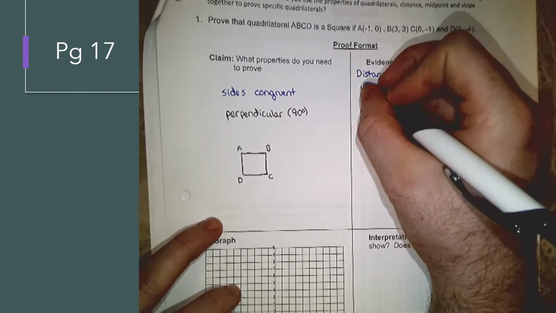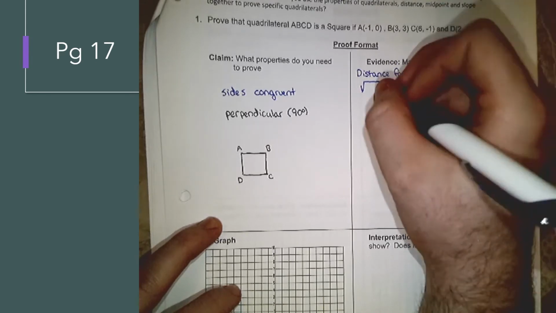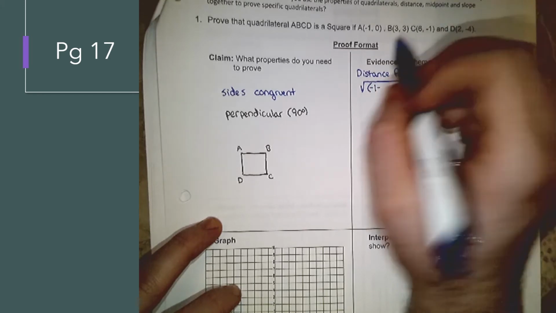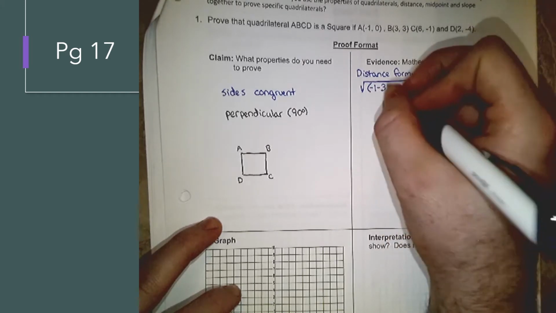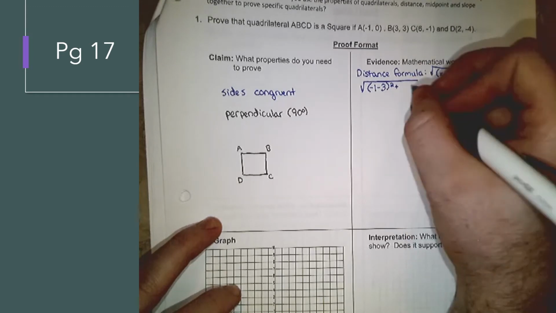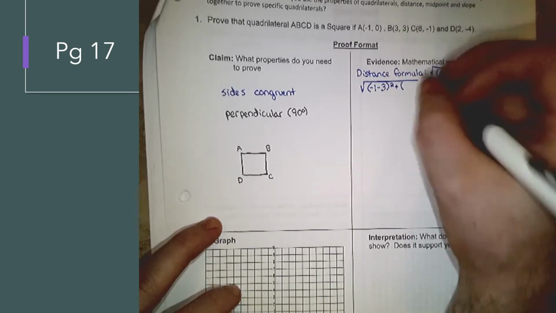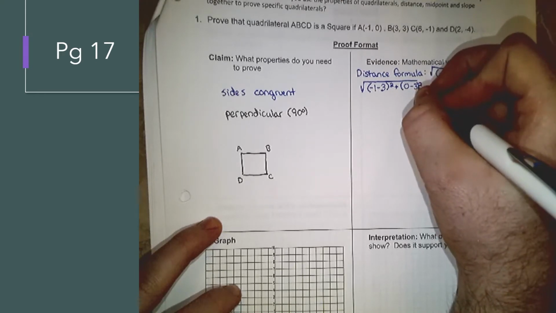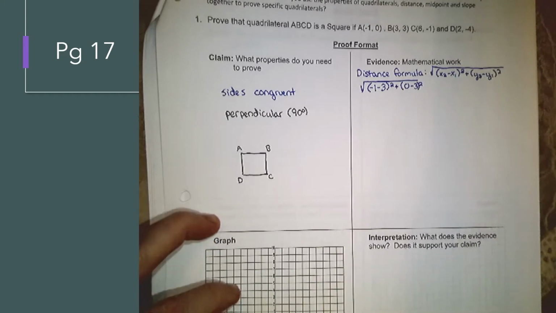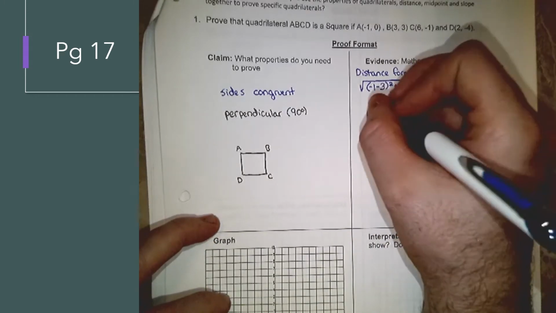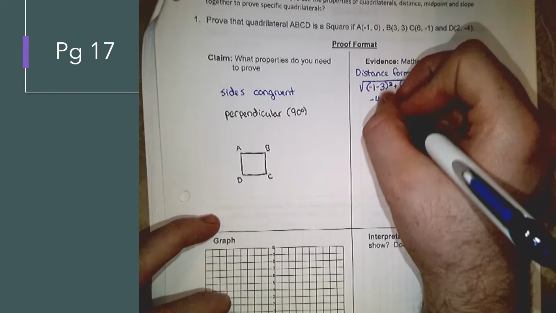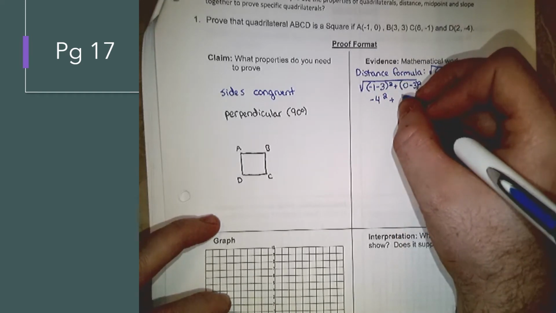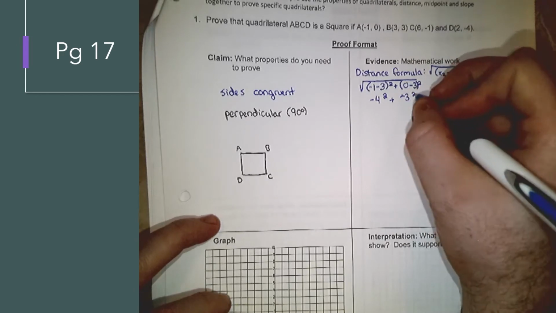So inside the square root, -1 minus 3, close the parentheses, squared, plus 0 minus 3, close the parentheses, squared. -1 minus 3 is -4. So -4 squared plus 0 minus 3 is -3 squared.